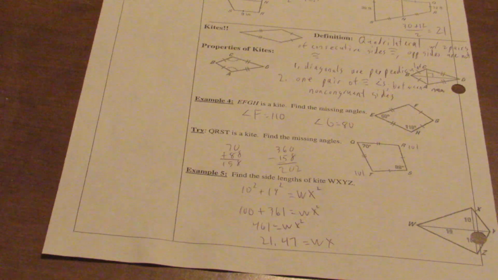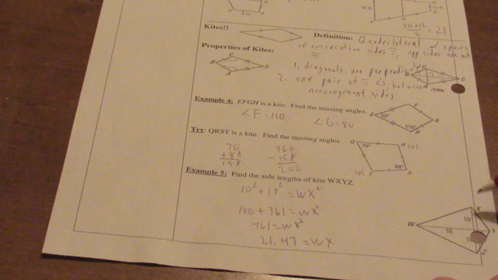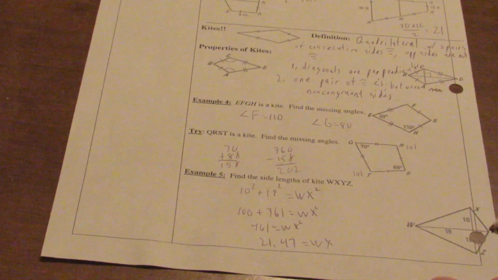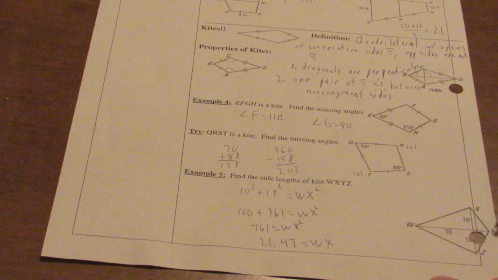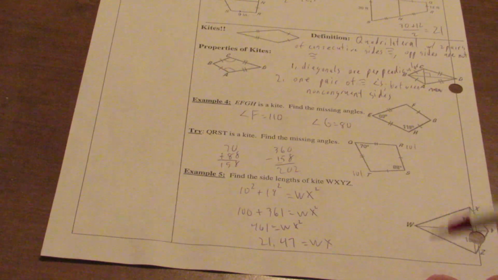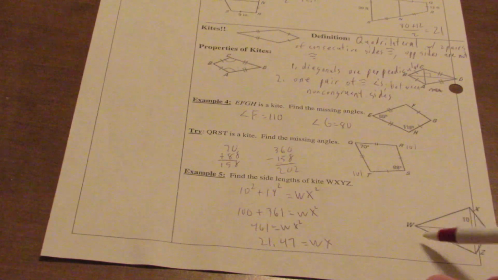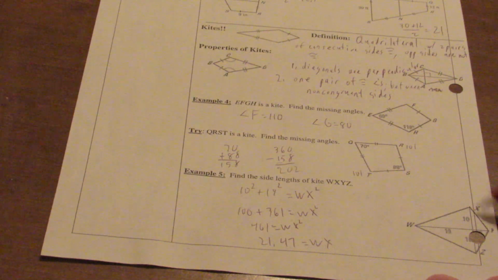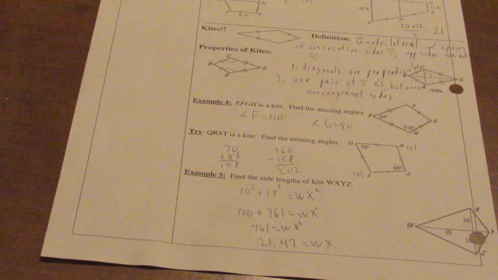And it's cut off so we won't show the other one, but the other side I would use 10 and whatever I have here and then do the same thing to get XY. And that would give me all my sides because the consecutive sides are congruent. So WX, WZ would be congruent, XY and YZ would be congruent.